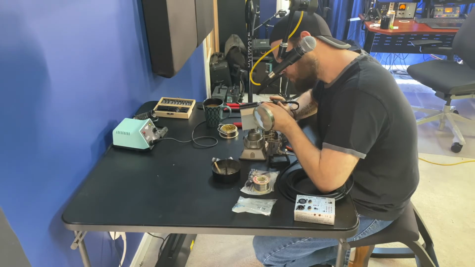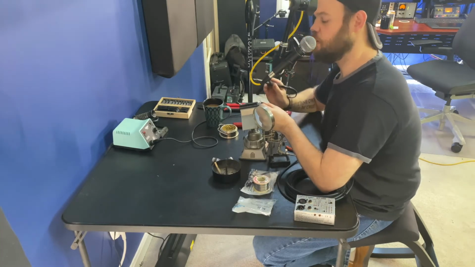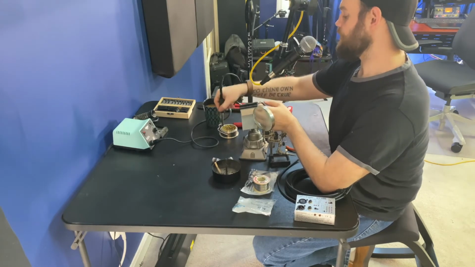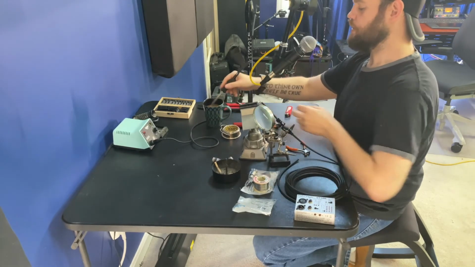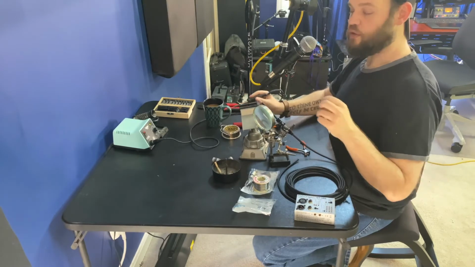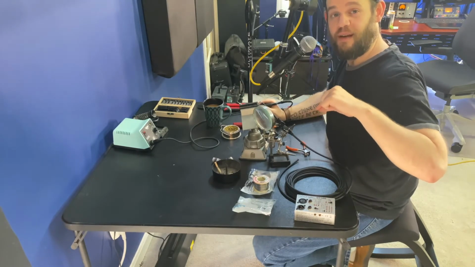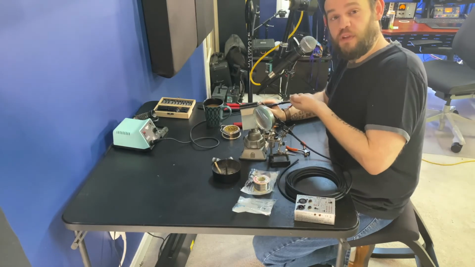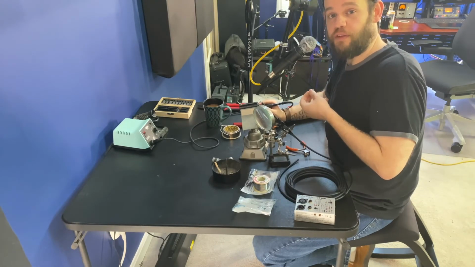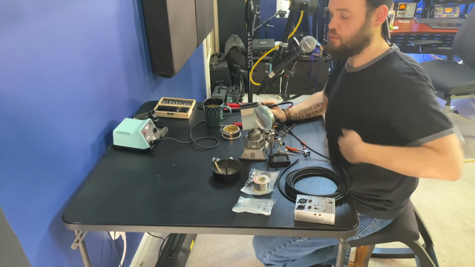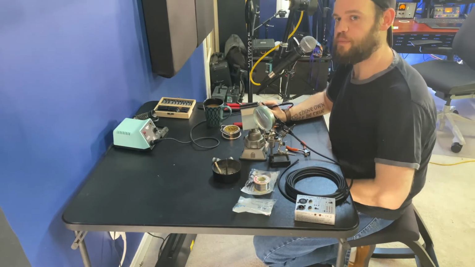I want to make sure it's a good solid connection. Good. Now, it's important to keep in mind when you're soldering, once you've heated the work and the solder is kind of molten and you're holding it there, if the cable moves while the solder is still hardening, it can cause what's called a cold solder joint, and you can tell because it looks weird.